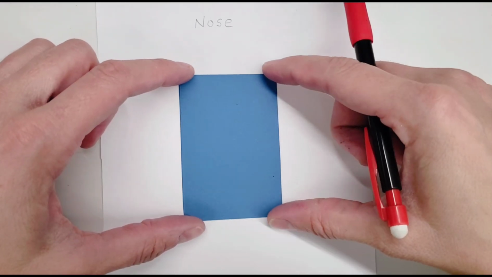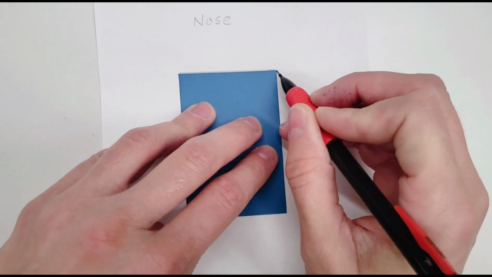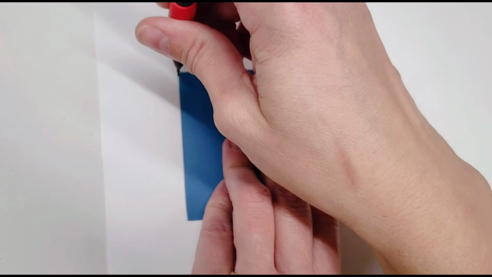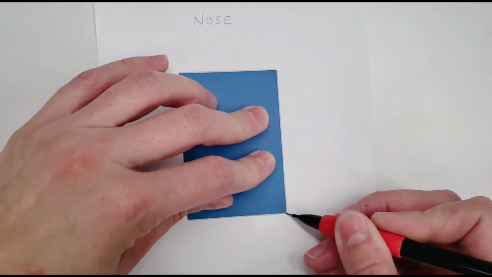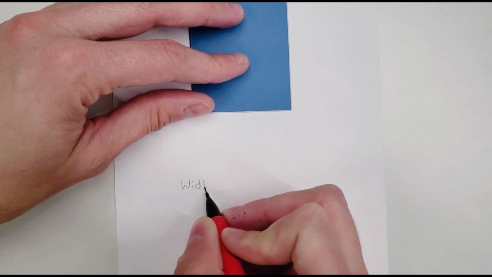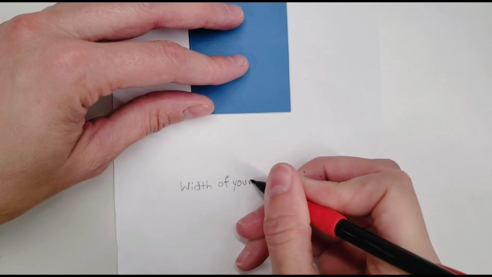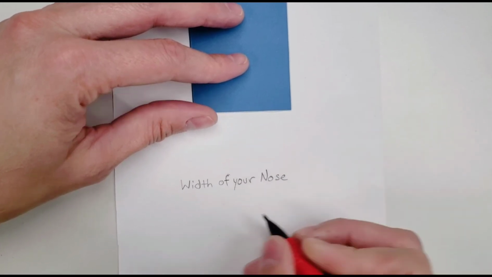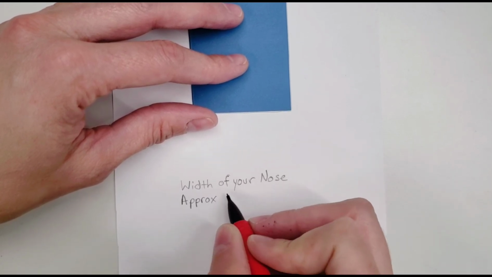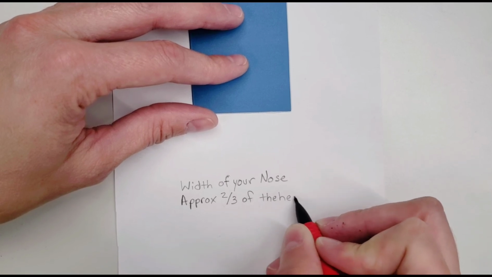So you can take this part, which we made 2 inches by 3 inches tall, because there's a nice general rule that the width of your nose is approximately, I'm going to try and spell that out, 2/3 of the height.